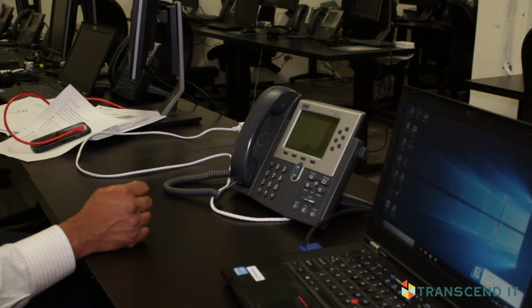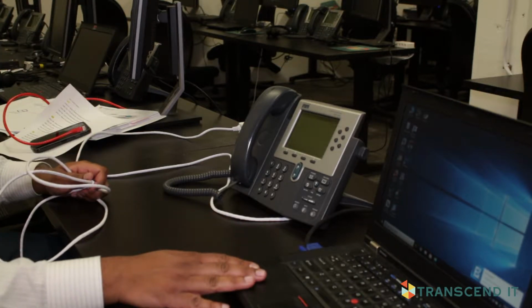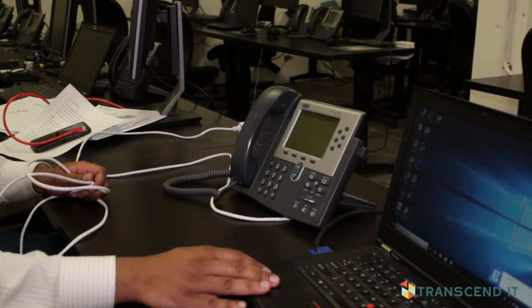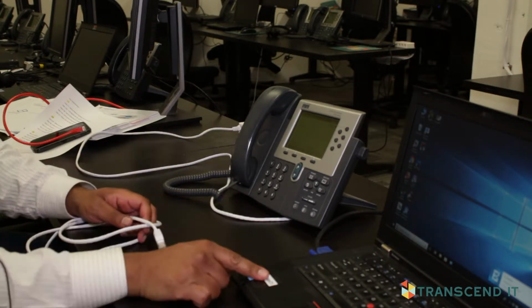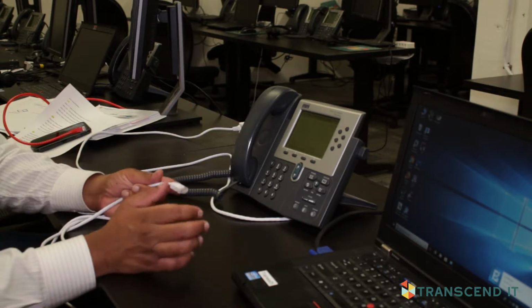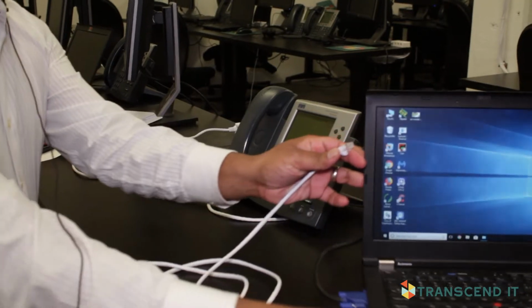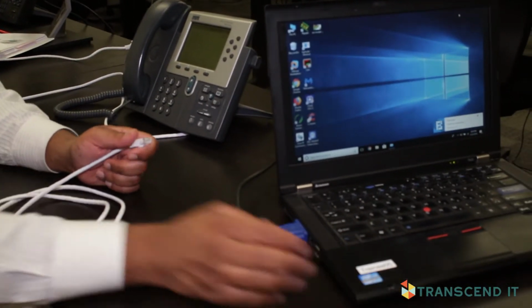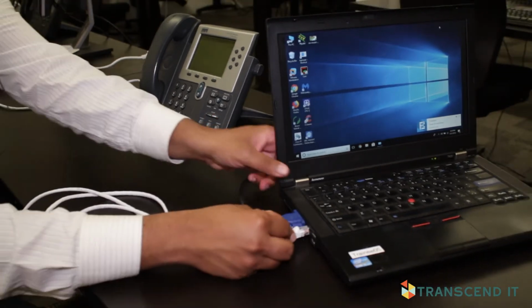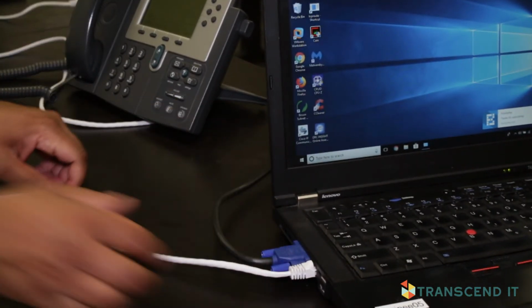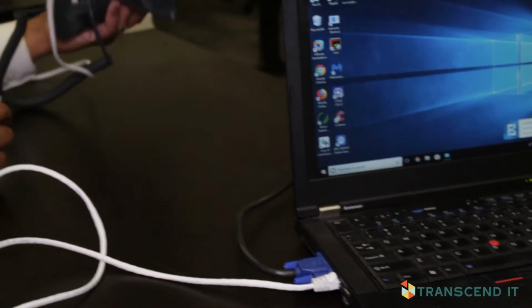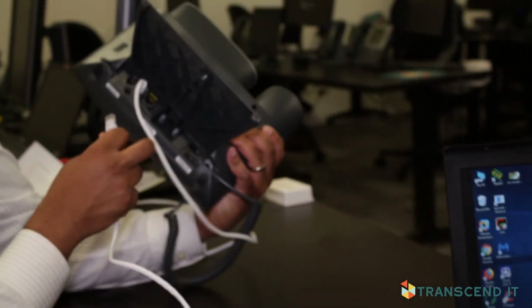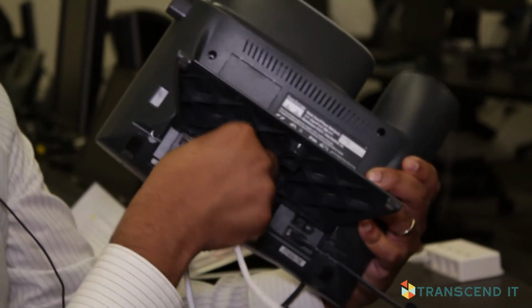Now, if you wanted to connect your laptop to the network also, most companies don't want to have two network connections, one for your phone, one for your laptop. So what you'll do is you will connect the Ethernet port on the laptop like so, and then you'll connect the other end of that cable to the port on the phone that's labeled 10/100 PC. So I'm going to go ahead and plug that in.